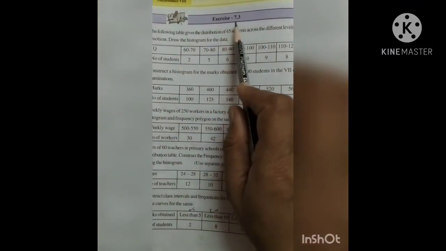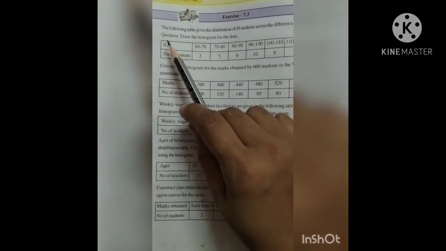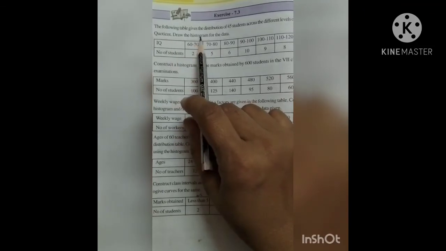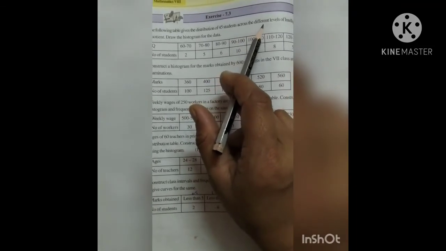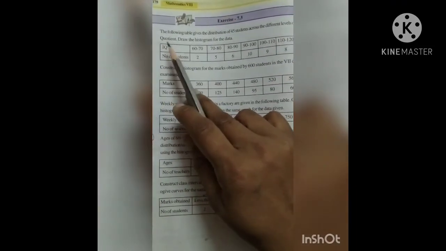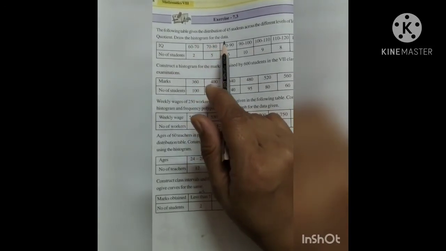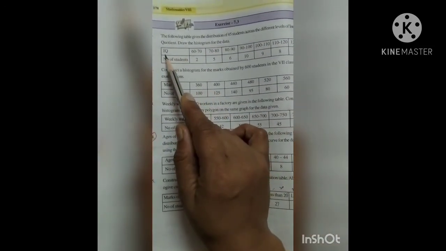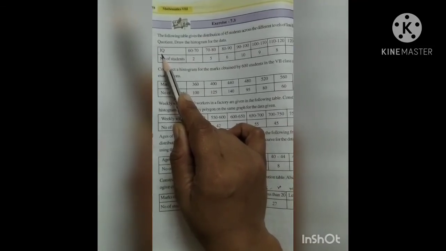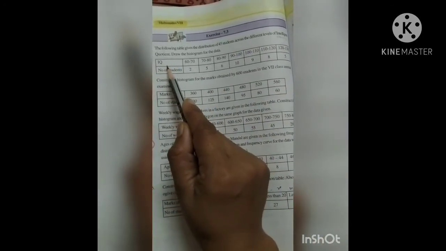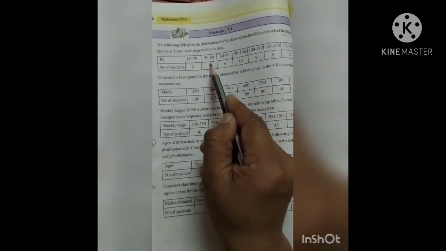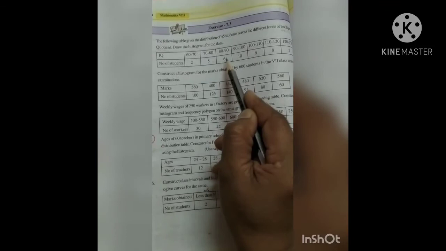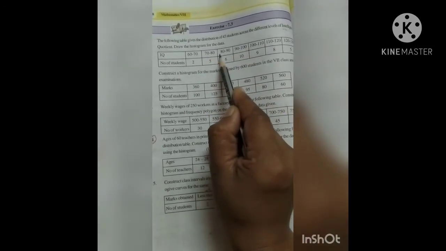Next, dear children, exercise 7.3, first problem. All of you take the graphs, children. The following table gives the distribution of 45 students across the different levels of intelligence quotient. Draw the histogram for the data. Here IQ means intelligence quotient, and this is the class interval. Next, number of students: 60 to 70 is 2, and 70 to 80 is 5, 80 to 90 and so on, these are the frequencies.